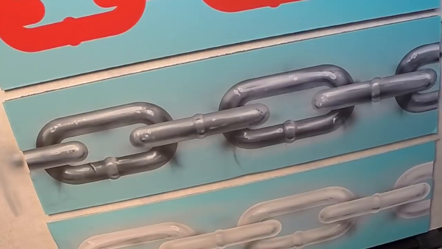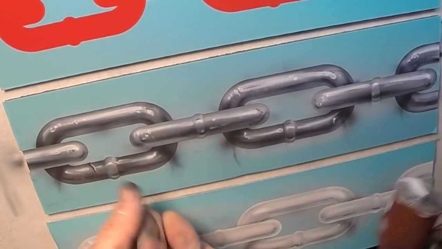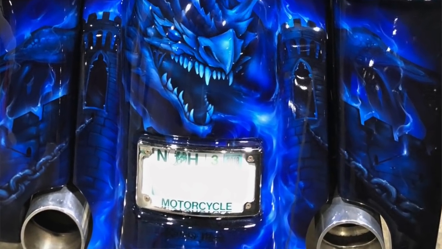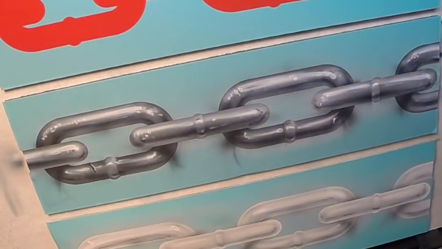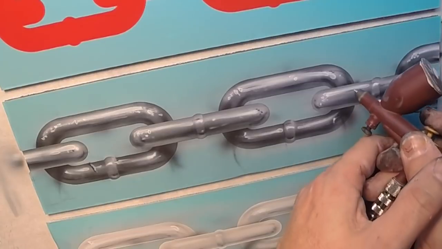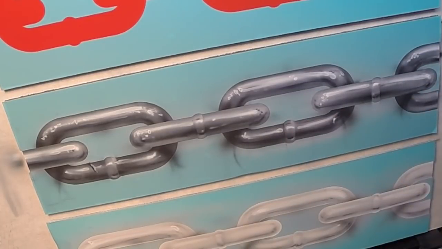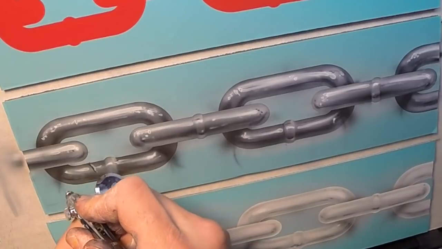You can wash a little rust color over it. You can wash some candy tints if you're doing like one of the bikes I did with the Blue Dragon. Yeah, I'll pull that up on the screen here. The Blue Dragon here with the chain bridge going down. That was done using the same technique. We just did it with candies after I established all the final tone. Really want to pull that radius.